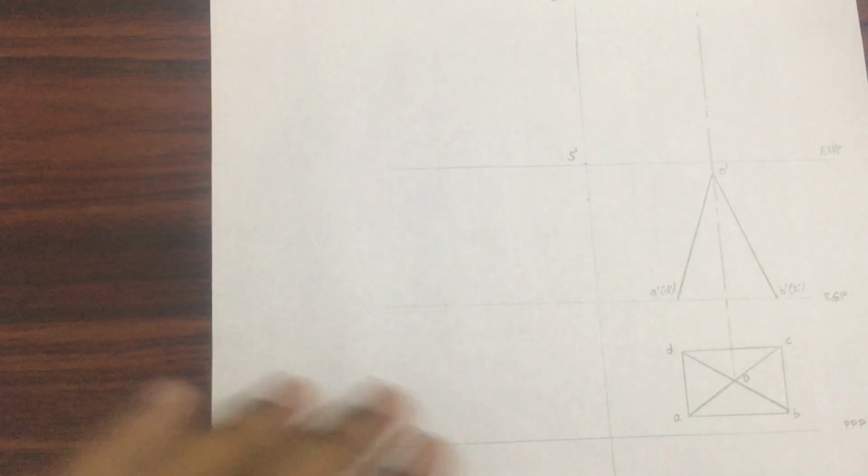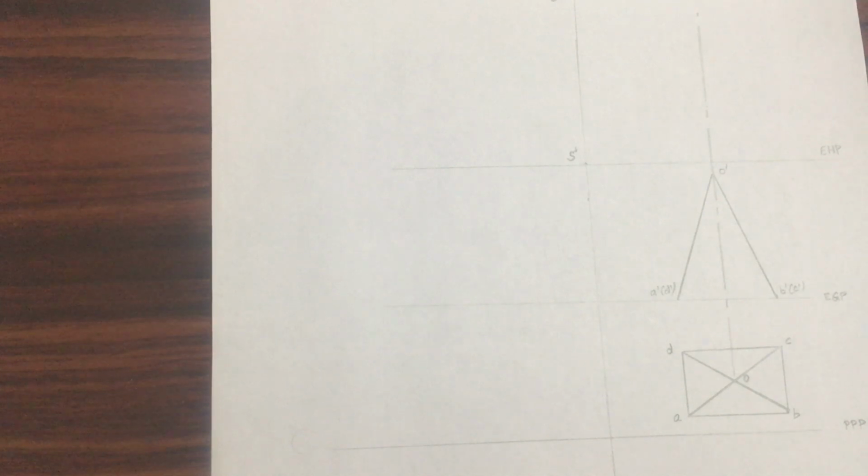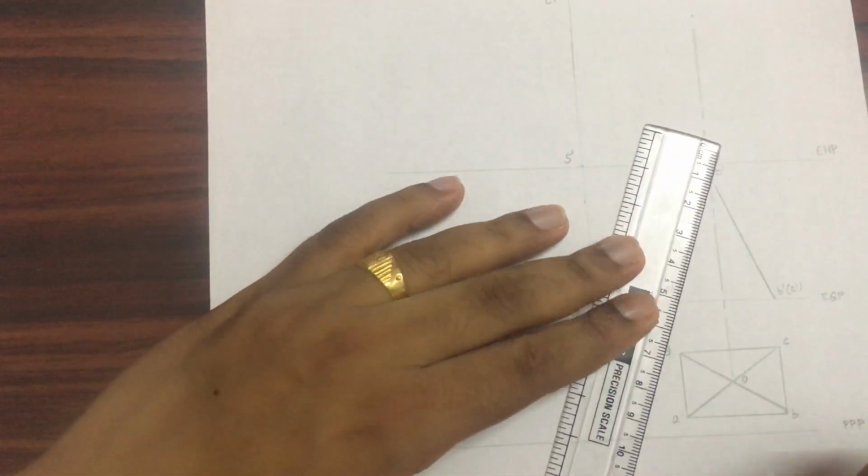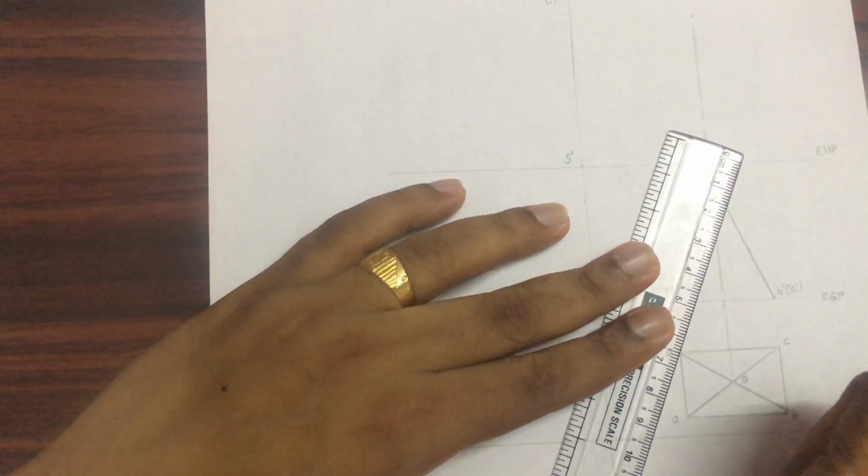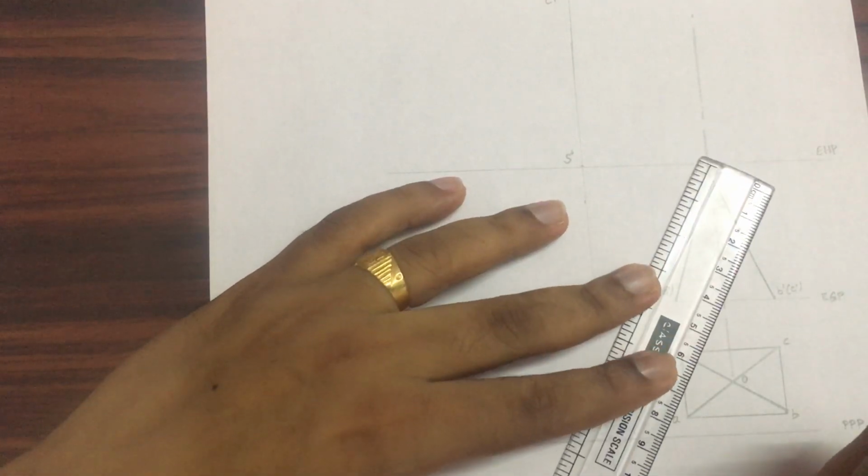After completing that particular step, which is step number 7, the next step is to draw the visual rays in the top view, which is step number 8. So this is the top view of the object. Visual rays are to be drawn by using construction lines. All these lines are lighter lines.